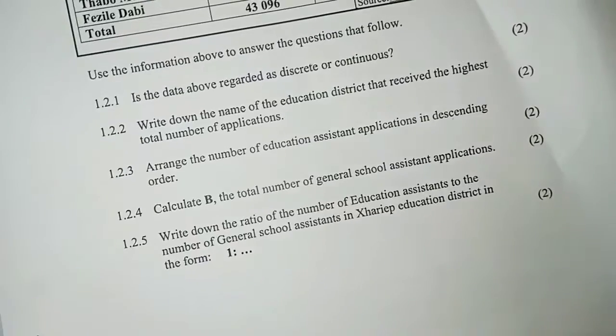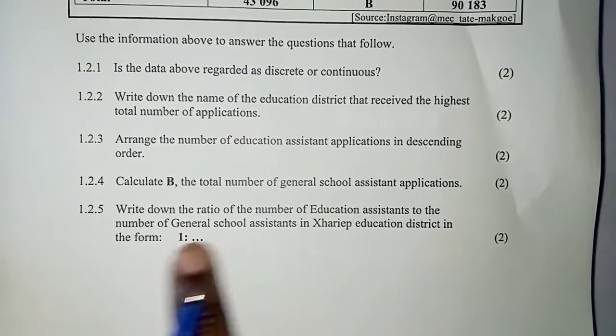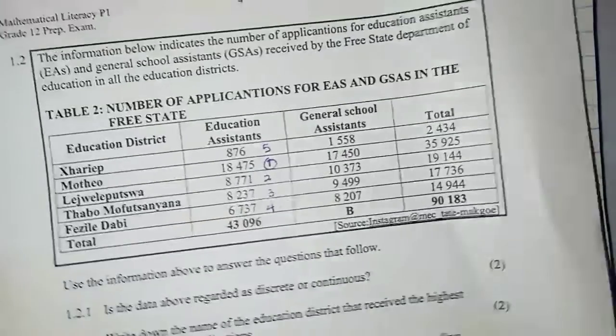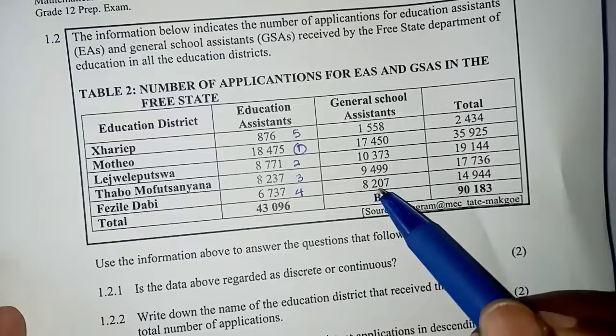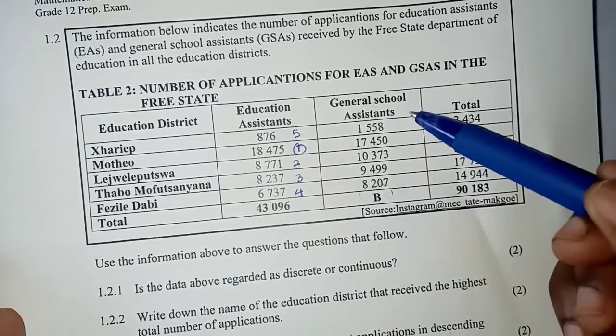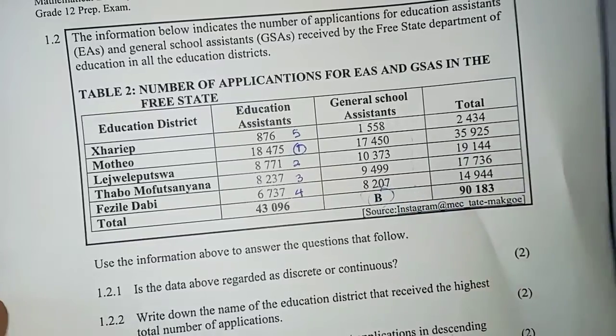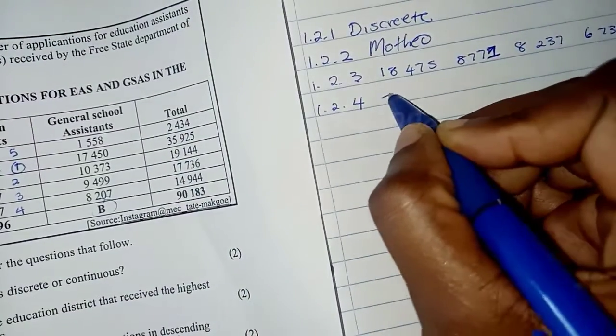Then we move on to 1.2.4. Calculate the total number of general school assistant applications. So let's look at the applications for general assistance. They want the total number, which is known as B there. All we have to do is just add all the above numbers and they'll give us the total. Add them all. I first have to write it down.